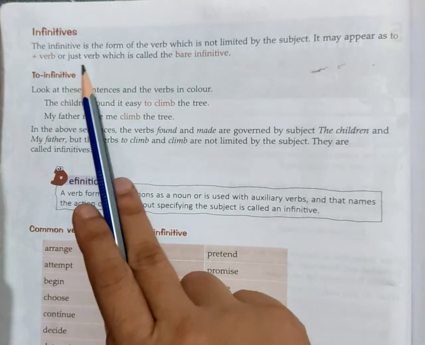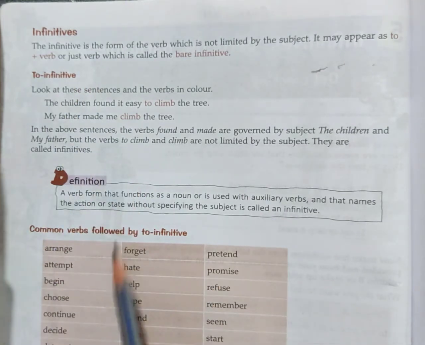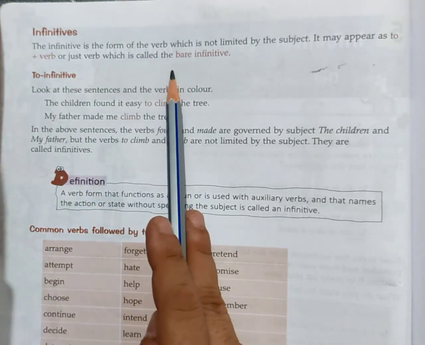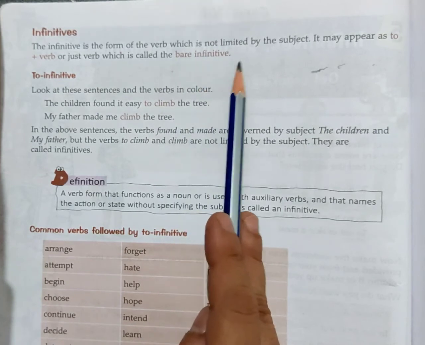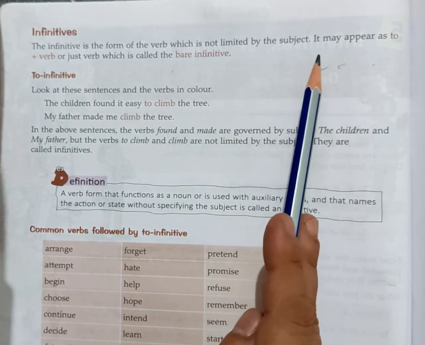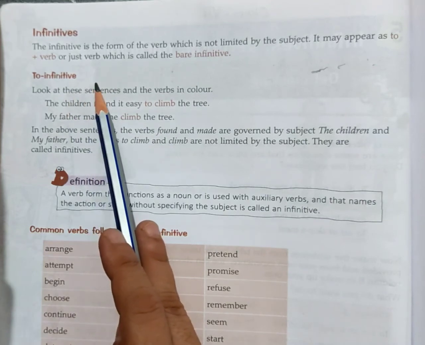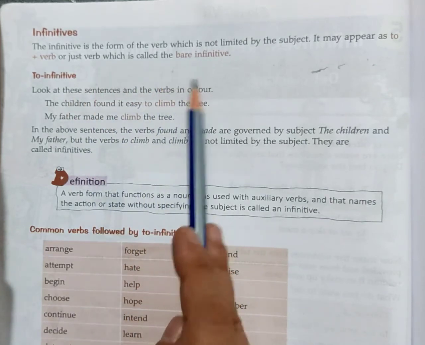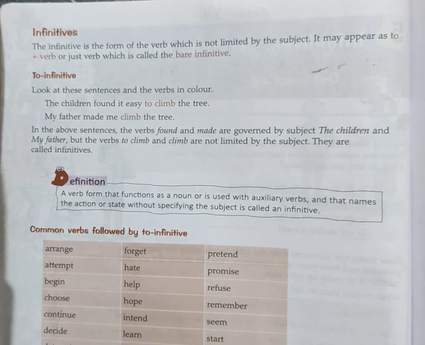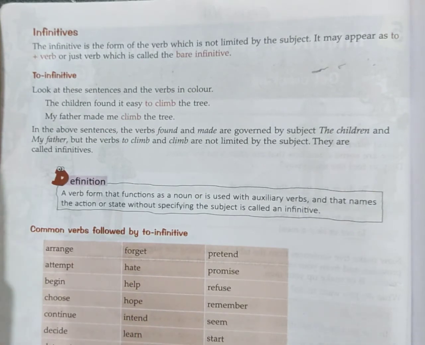So look at here, infinitives. The infinitive is the form of the verb which is not limited by the subject. It may appear as to plus verb or just verb, which is called the bare infinitive. So what is an infinitive? Actually, it's one form of verb only. I hope you remember that we have already learned this in 6th standard also.